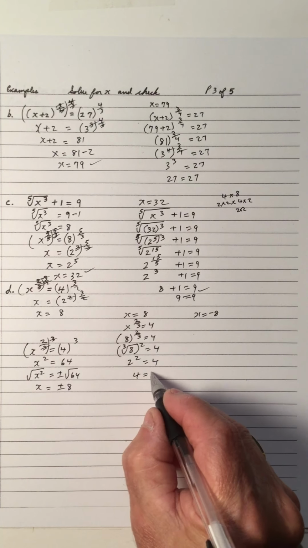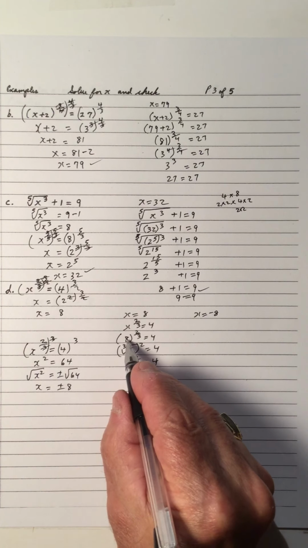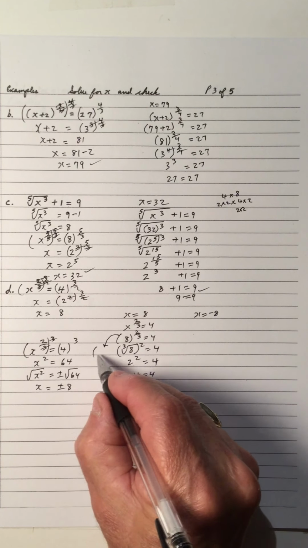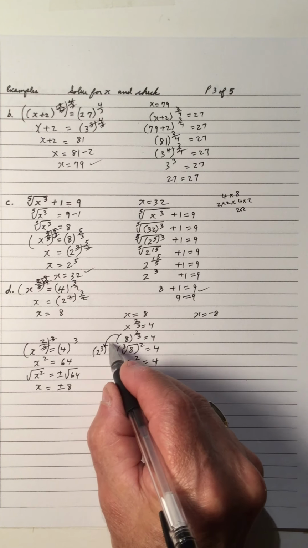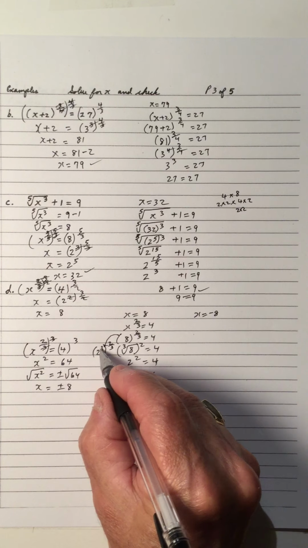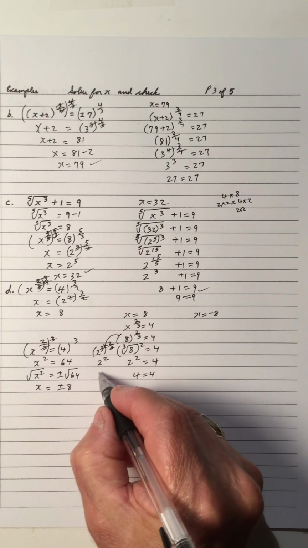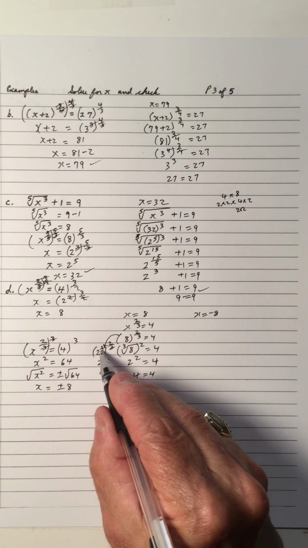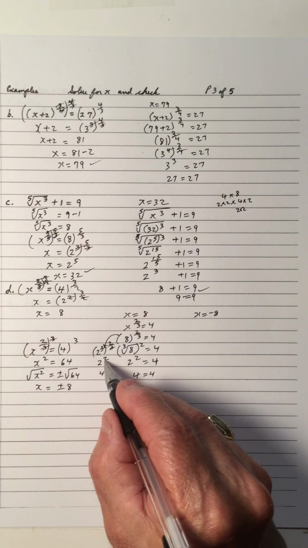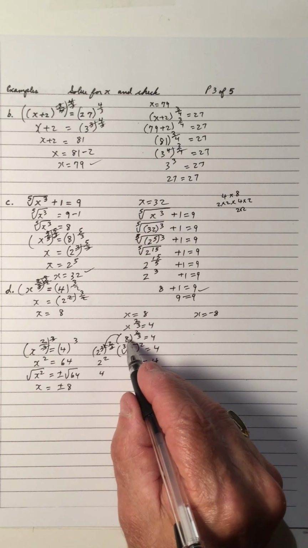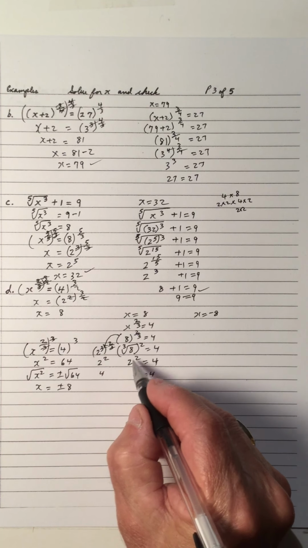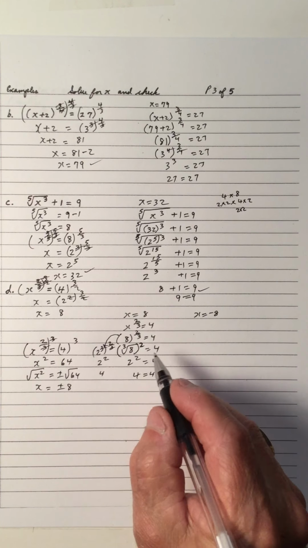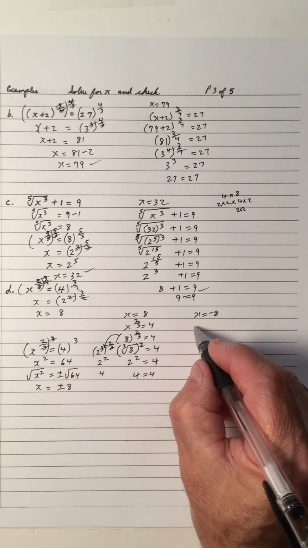2 squared is 4. Remember now, if I wanted to, I could have also done 2 cubed to the 2/3. They would have canceled. I would have got 2 squared, which is 4. So you can either raise the 8 to a 2 cubed and cancel to get 2 squared, or you can go cube root of 8, which is 2, but the square is remaining outside. Either or.